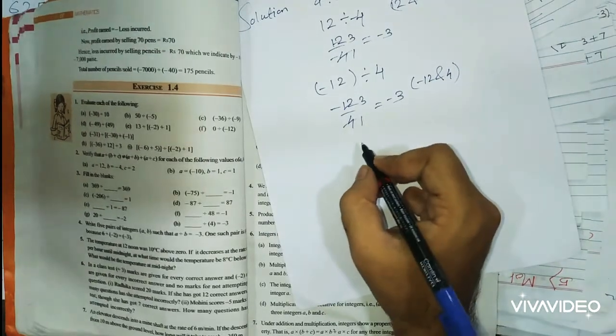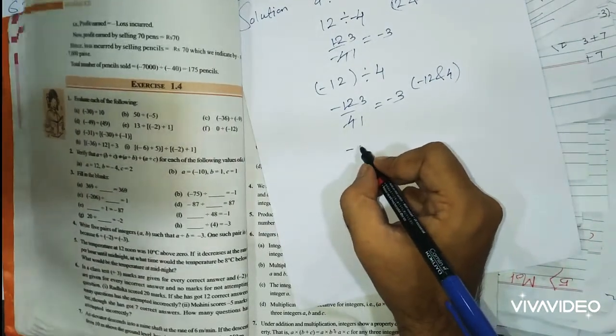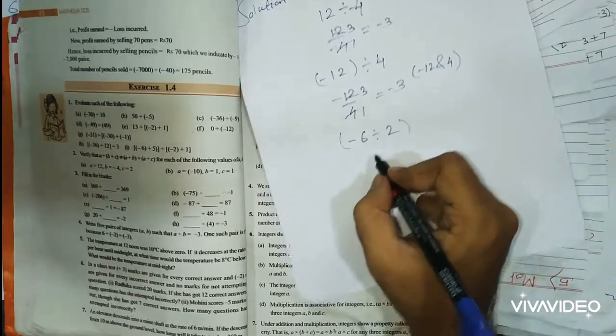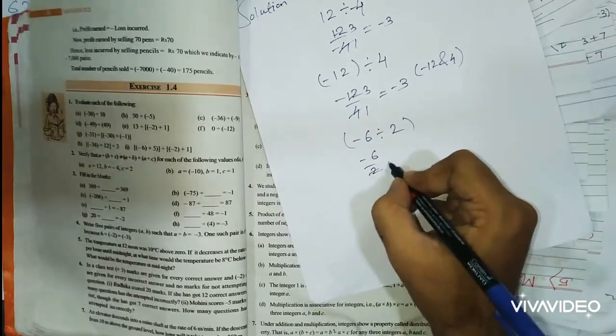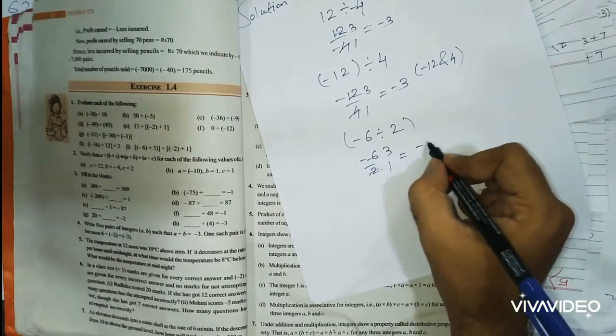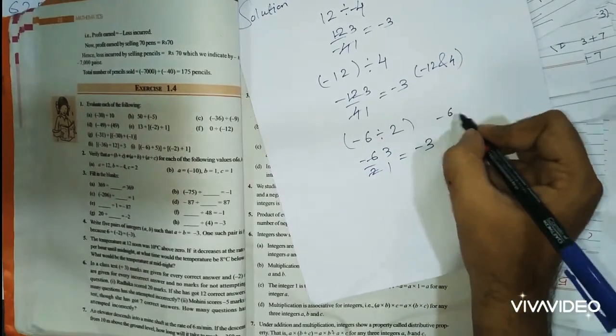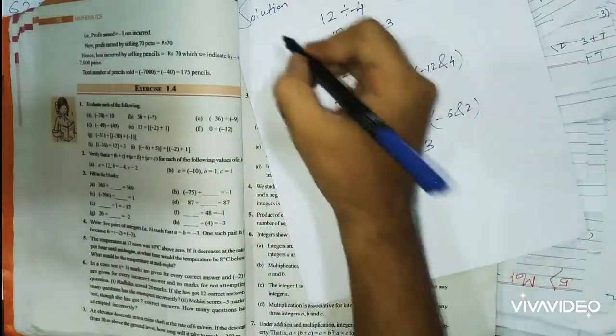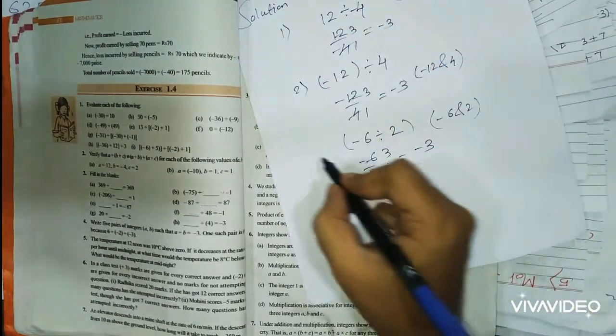Again, which we can take, minus 6 divided by 2. Okay, so minus 6 upon 2, 2 ones are 2, 2 threes are 6. So this will be what? Minus 3. So here minus 6 and 2. This is one more pair. So here we can write 1, 2 and 3.